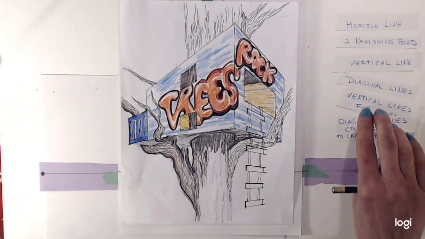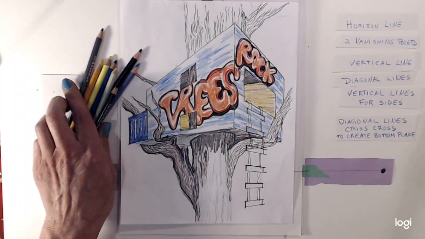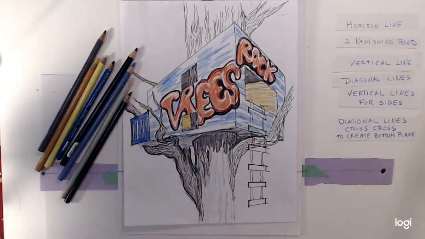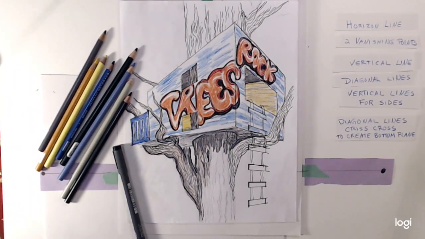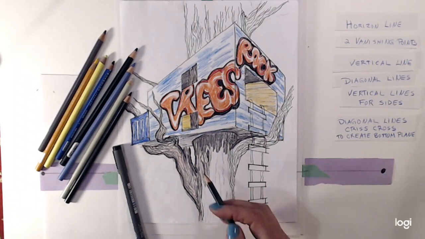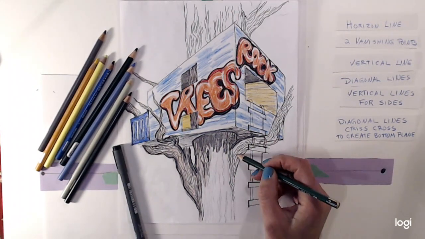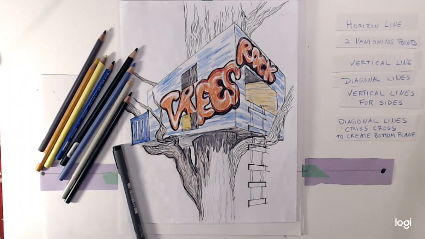You can use any pencils you want, or paint or markers to add some color. I did go over it with a micron to create some of the darker values in the ladder and the tree. Don't forget to add the details on the tree, on the branches, for example. That will really bring it to life and show the viewer that the tree has form.